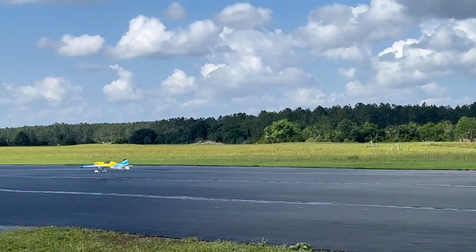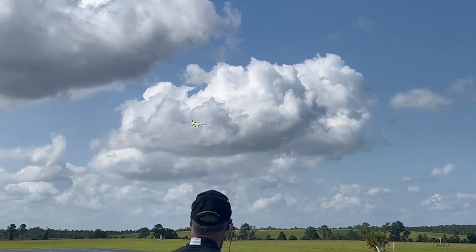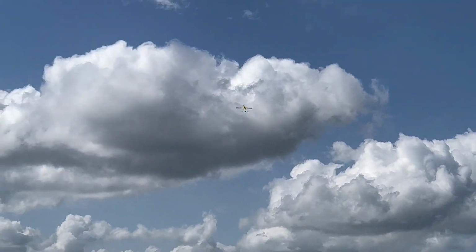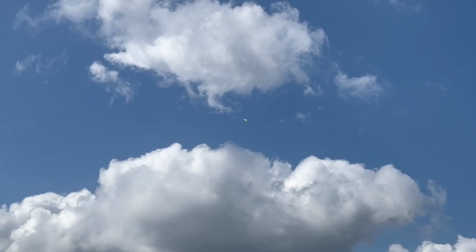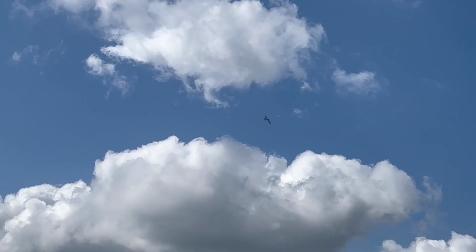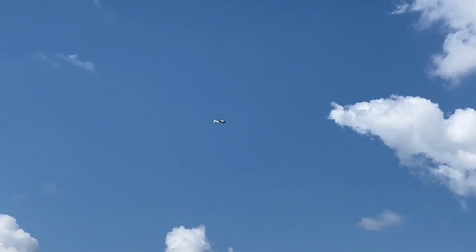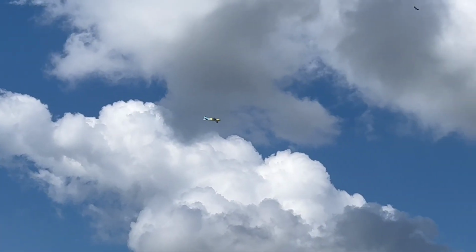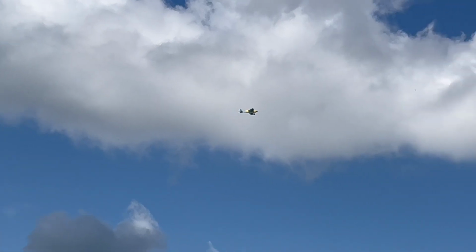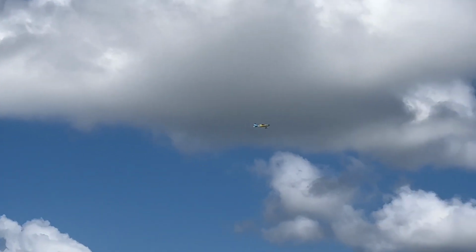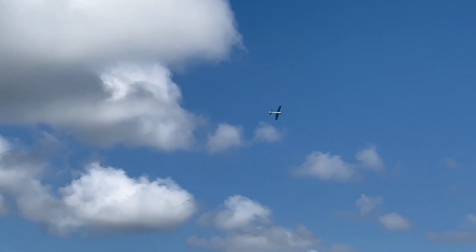Leave the ground smooth. All right, a couple clicks of up trim, and I think that's about it. Now I'm just going to do what I normally do, is watch it in level flight. I think one more click of trim. Maybe one more. One more. There we go.